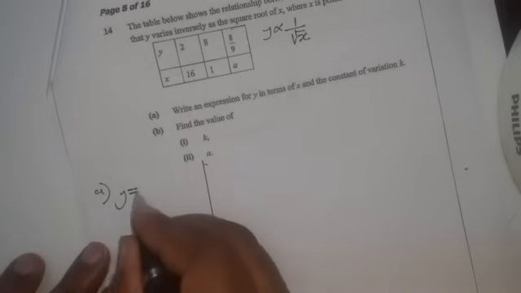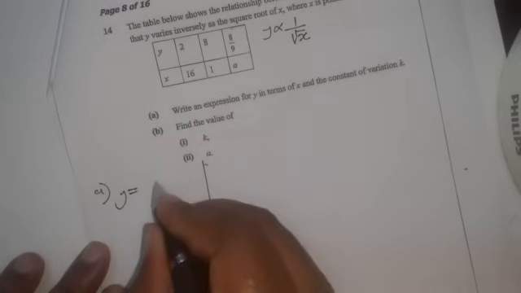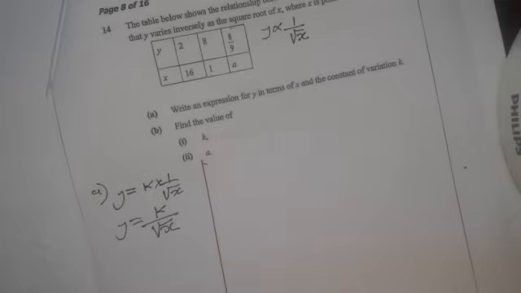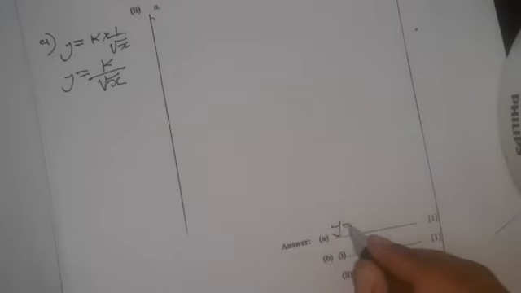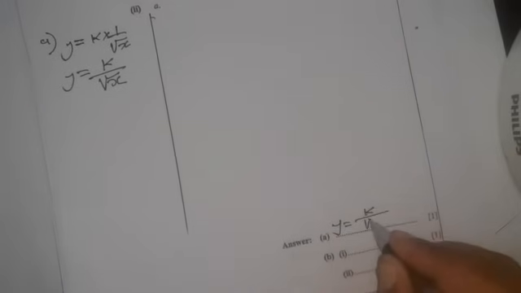So here, where there is this symbol, we just introduce k. Say y is equal to, here we are supposed to say k times 1 over the square root of what? X, which is y is equal to k over the square root of x. And that one is your answer. Y is equal to k over the square root of x. We're done with that one. We go to B.